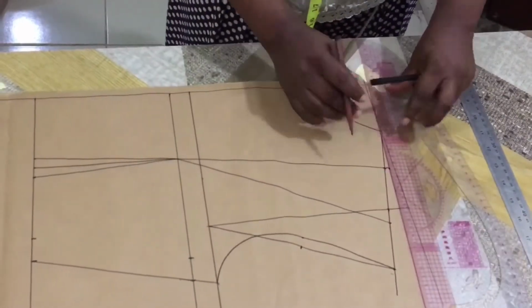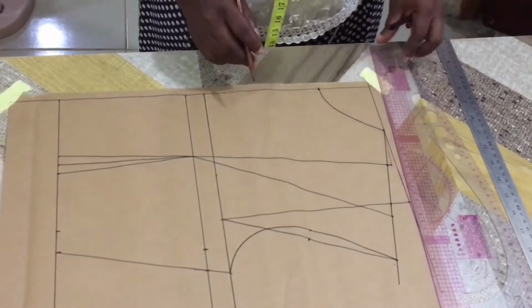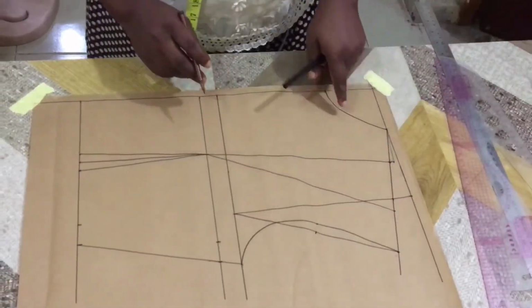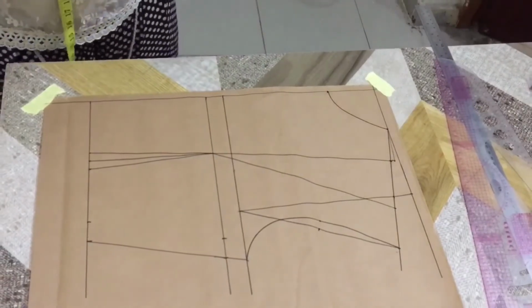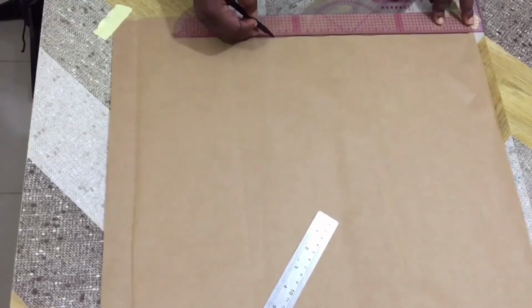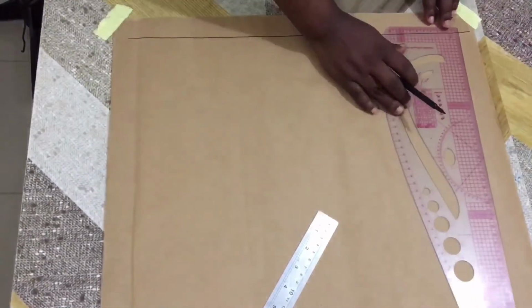And just correct that part, as you can see. So this is basically how the front will be, and we'll go over to draft the back. Now for the back, same way, we'll just start by getting our origin as usual.